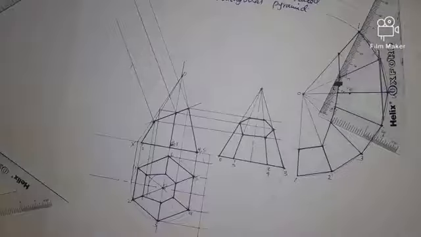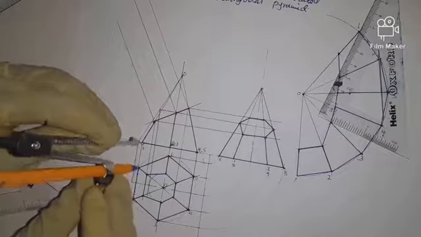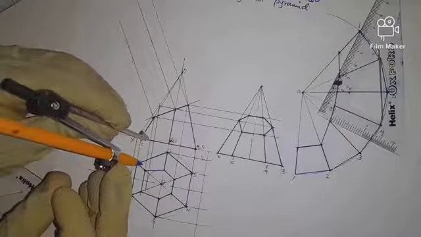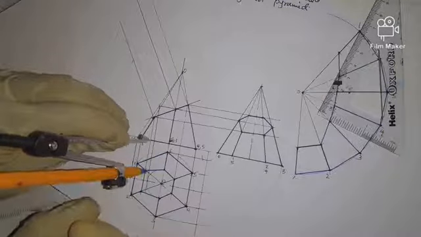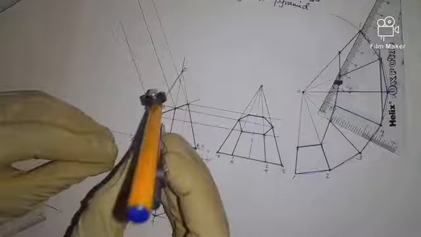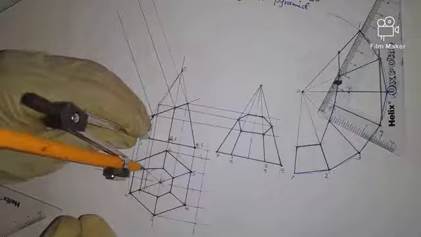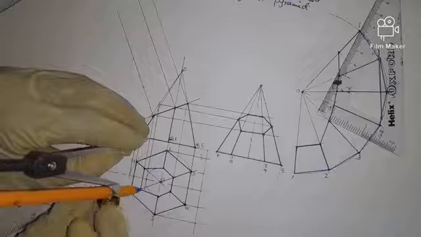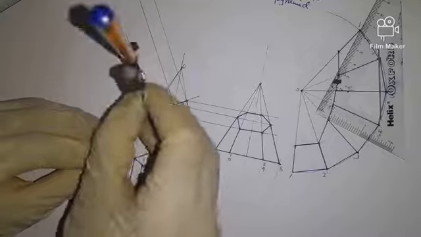So what we shall do, we shall carry this distance to this point, this to that point. On the same line, we stand here and put a mark. Then we come pick this one. On the same line, we put a mark.